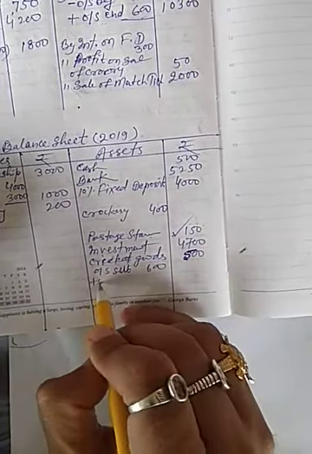Now one more point: 10% investment fixed deposit is given, so the interest on fixed deposit will be 400, but I have already received 300, so I will also add 100 as accrued interest, and the total will be 400. I will write accrued interest on FD 100.